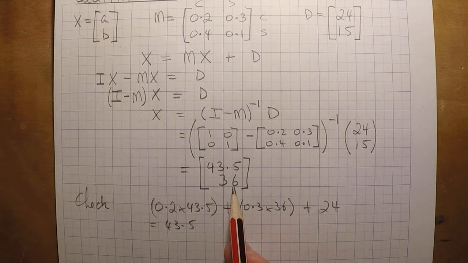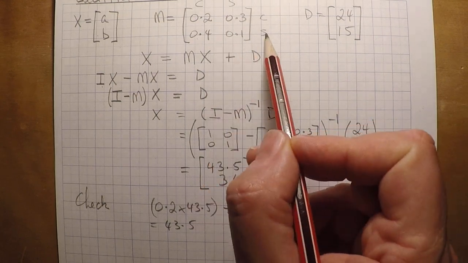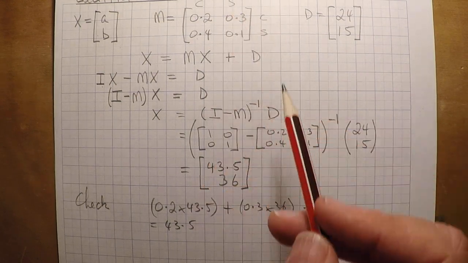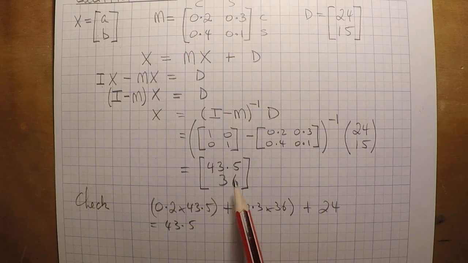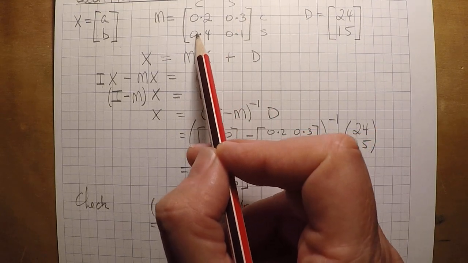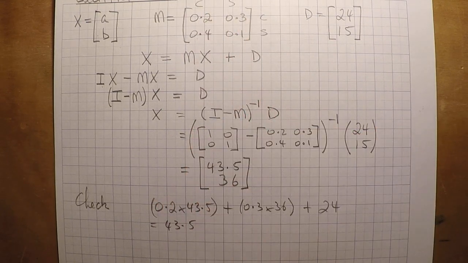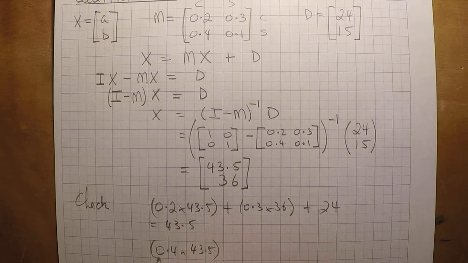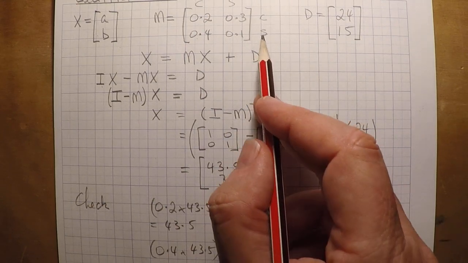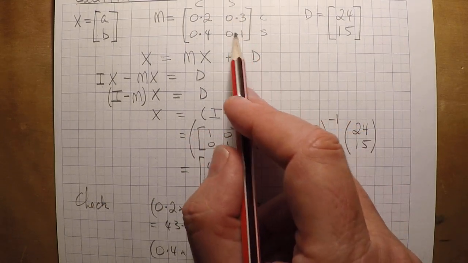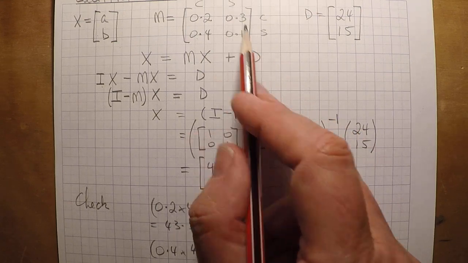Now we could check the 36 by doing a similar process, and I'll just demonstrate that quickly. So, the steel industry produces 36. 0.4 of the coal industry's value, and the coal industry's value was 43.5. 0.1 of the steel industry's value must be put back in.